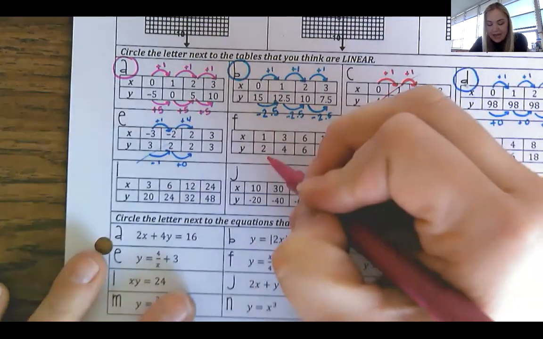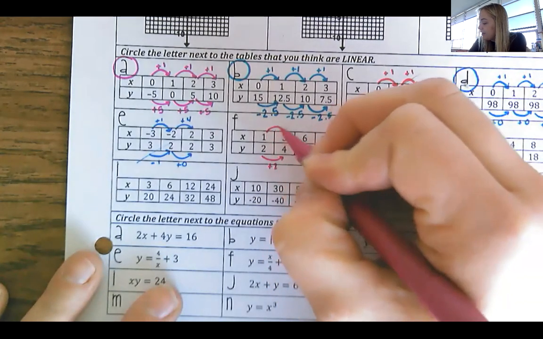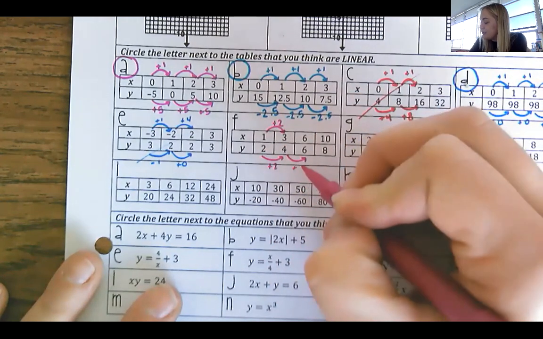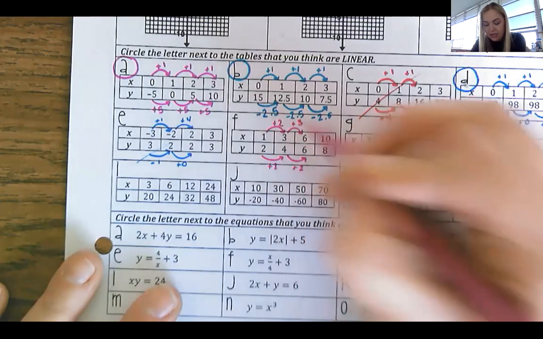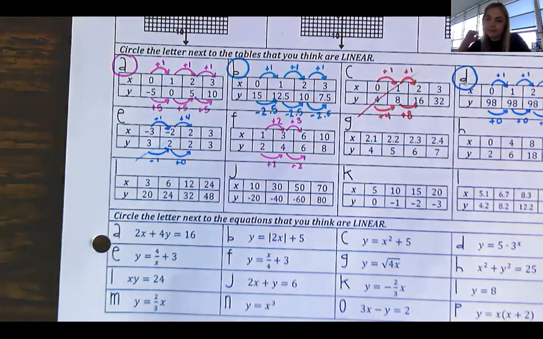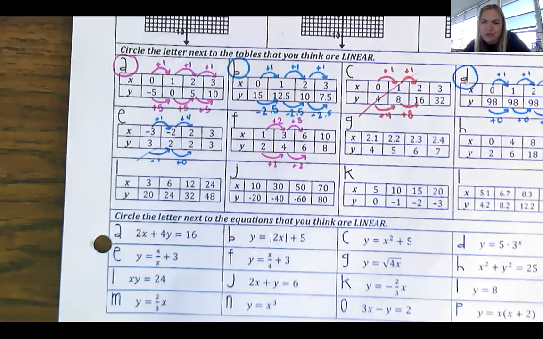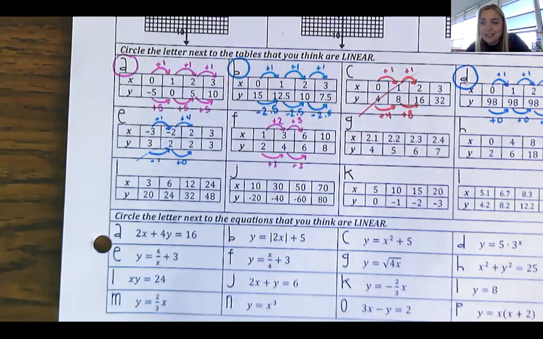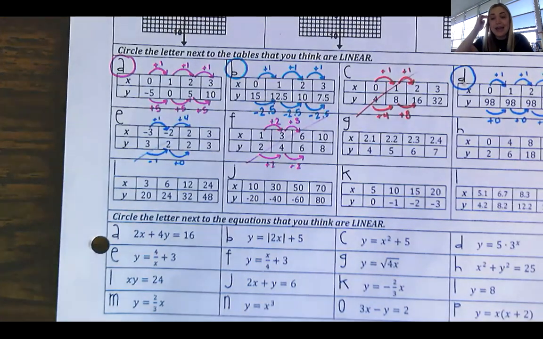Okay, then F. From 2 to 4, I add 2. From 1 to 3, I add 2. And then from 4 to 6, I add 2. And then from 3 to 6, I add 3. Ugh. Not the same rate of change because I have 2 per 2. So I'm going up 2 to the right 2, which would reduce to 1 over 1. And then I'm going up 2 to the right 3. That's a different slope, different rate of change. It's not linear. Okay, let's look at G.